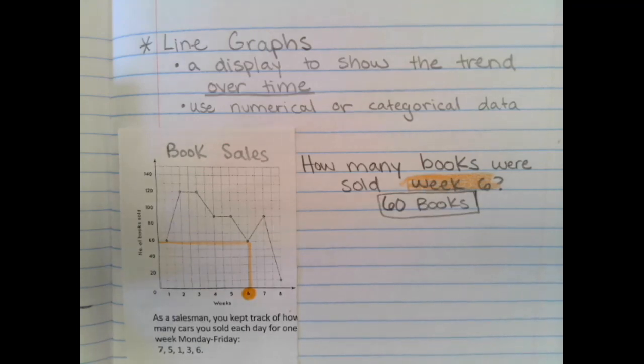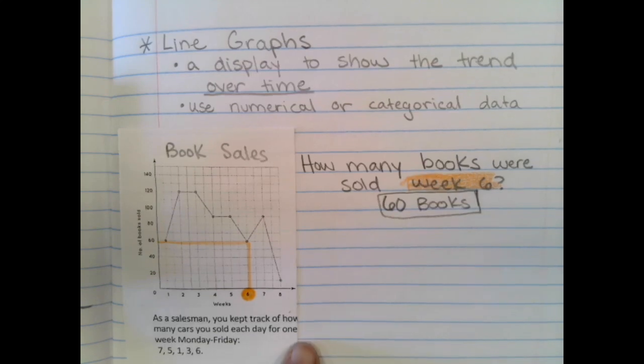Is that a knock or is that somebody on the table? Okay, just making sure.